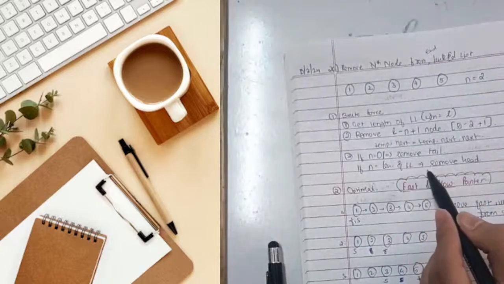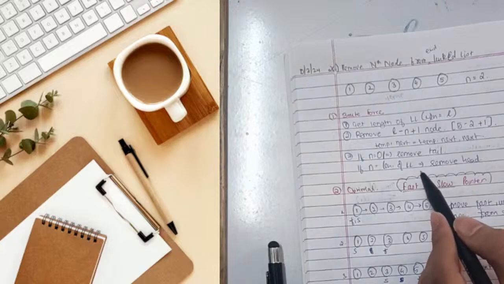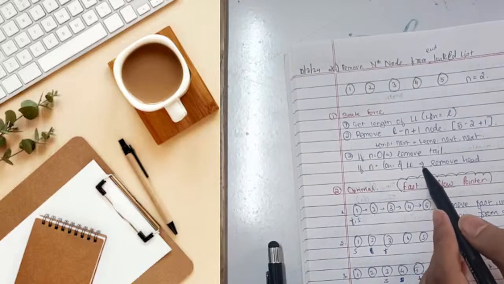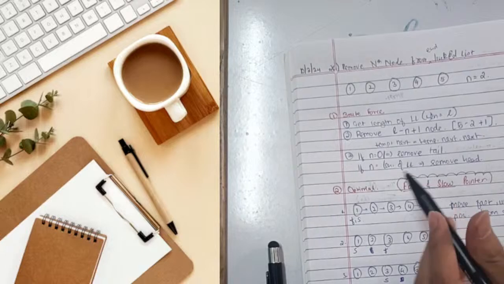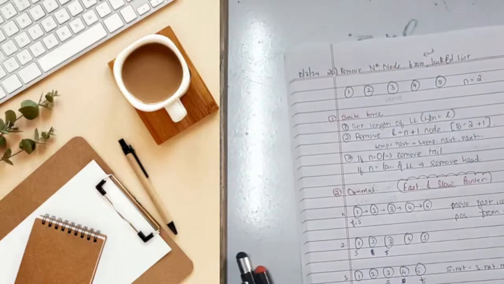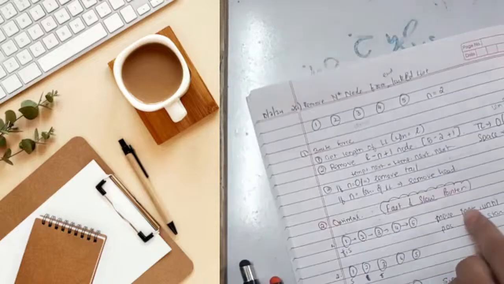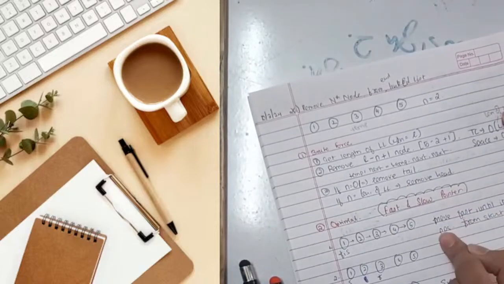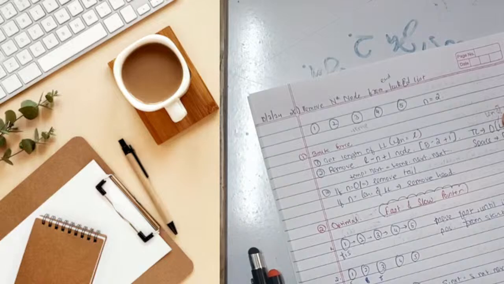So here the same edge cases are prevalent. One being the length equal to n. So we will do next. And if it is the tail, it might be satisfied in this edge only. Move fast until we reach nth position from start.